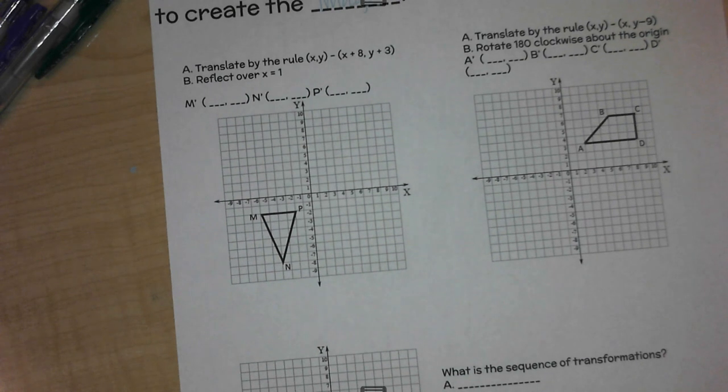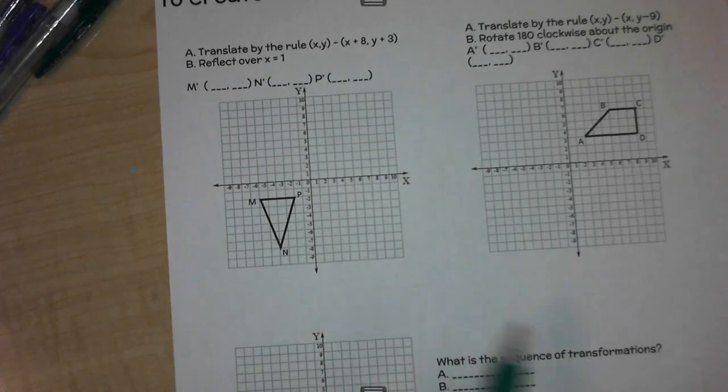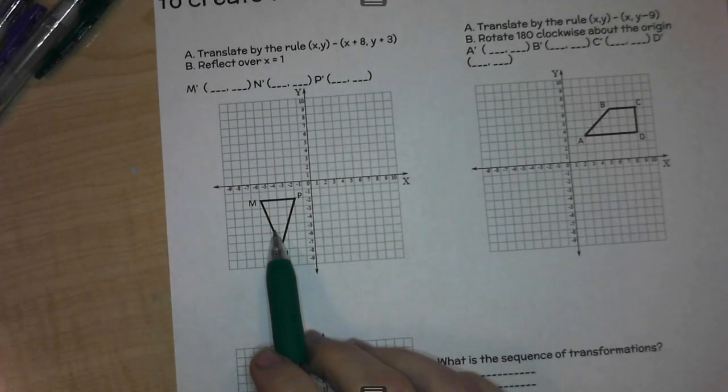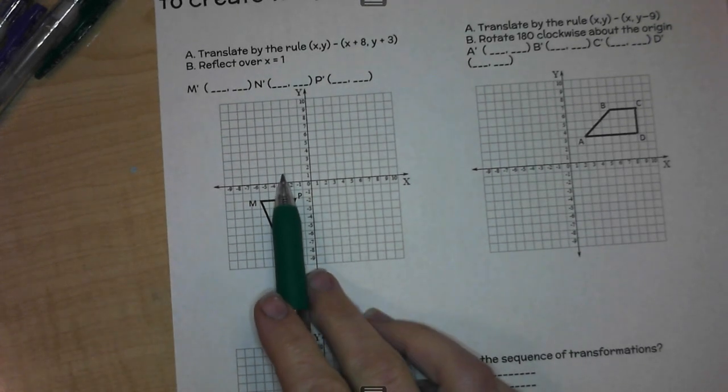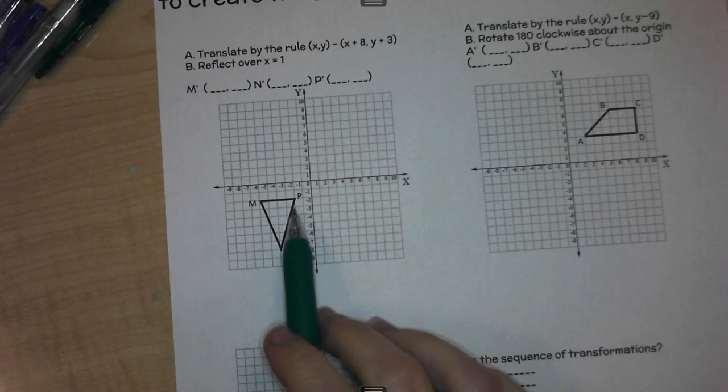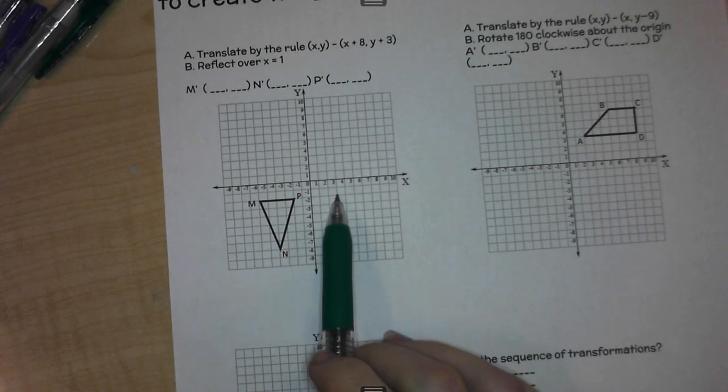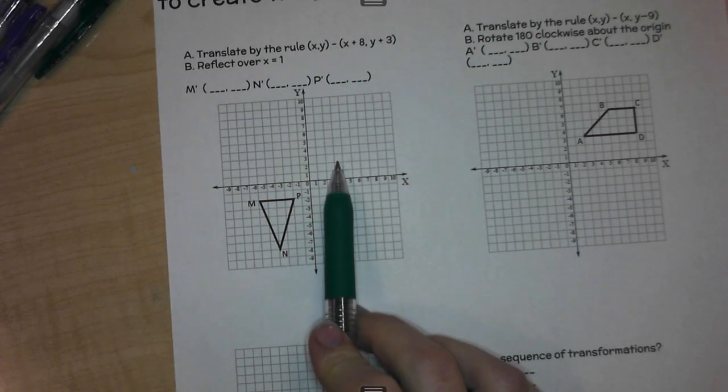Translate by the rule of x plus 8, y plus 3, and then reflect it over x equals 1. How I would tackle these is I would do them one at a time, and I would do the first one first. So let's translate this by the rule x plus 8, y plus 3. So x tells us to go over to the right 8, and y tells us to go up 3.